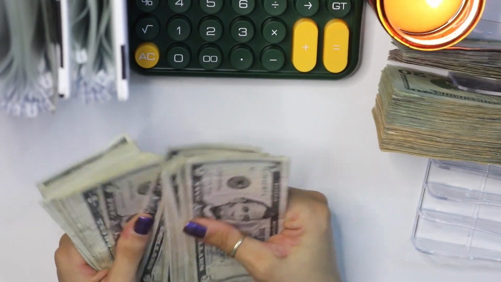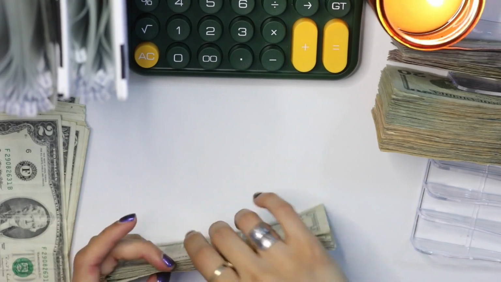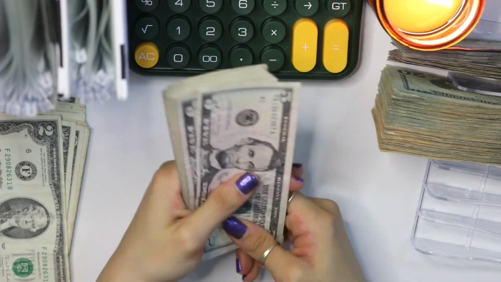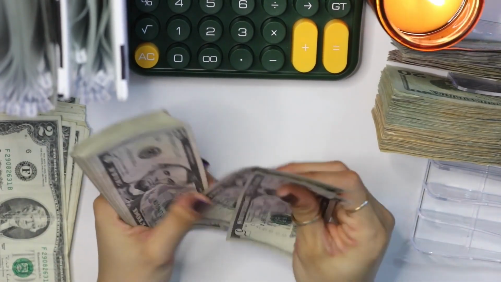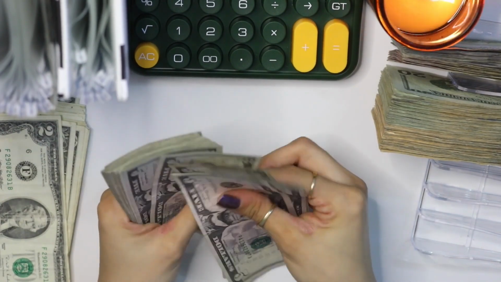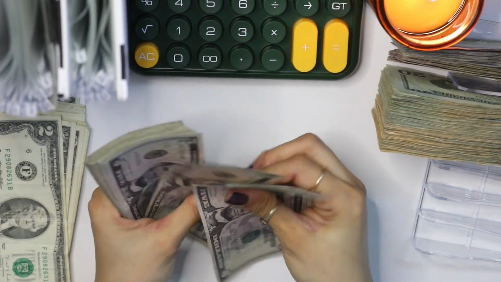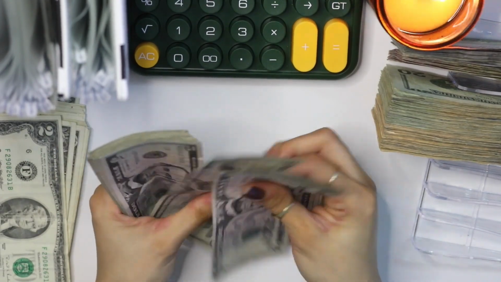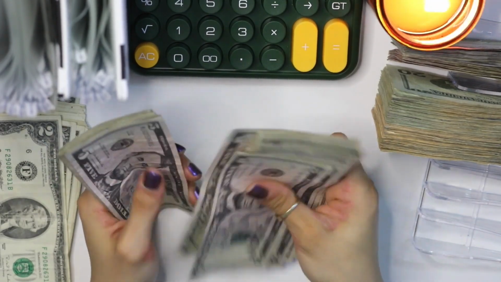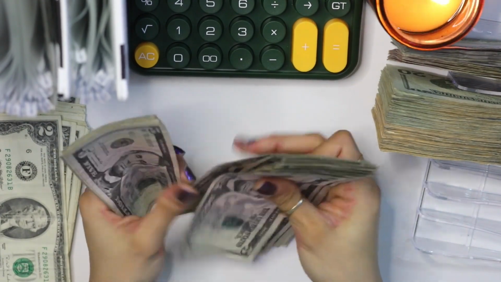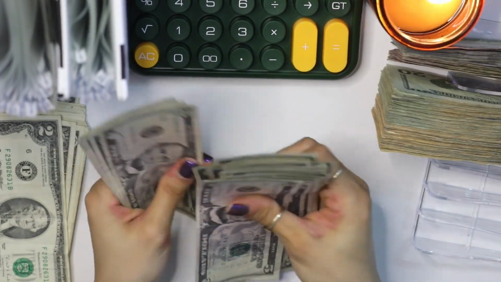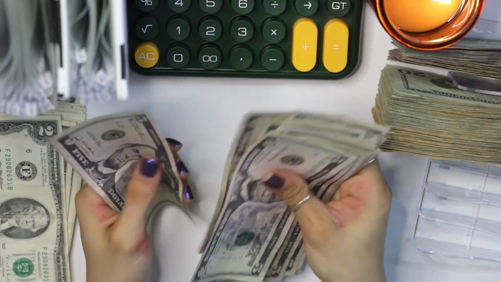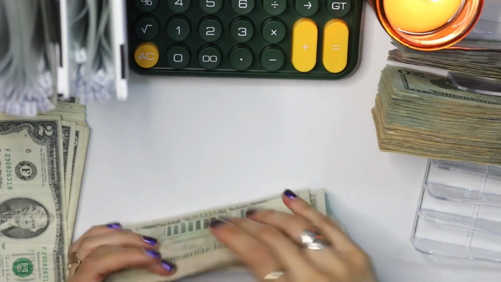Let's just hope that I'm right. We will see at the end if we have money left over or not. In fives: 5, 10, 15, 20, 25, 30, 35, 40, 45, 50, 55, 60, 65, 70, 75, 80, 85, 90, 95, 100, 105, 110, 115, 120, 125, 130, 135, 140, 145, 150.